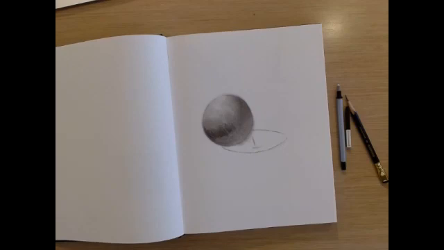This looks fine, moving this up a little bit here will make it feel better.